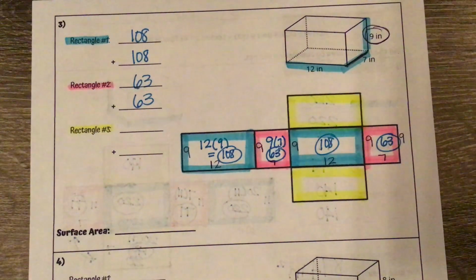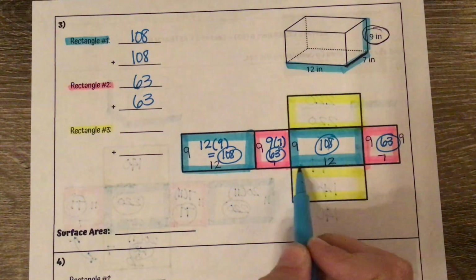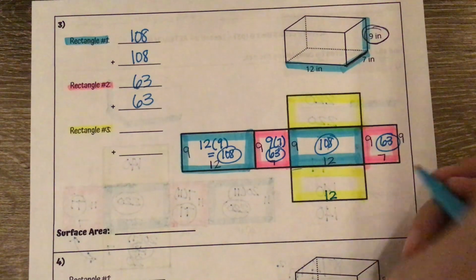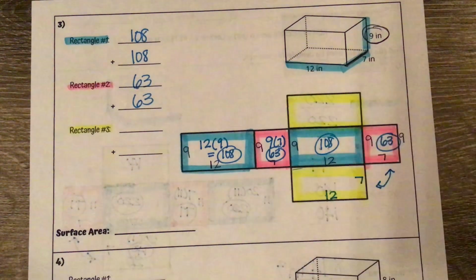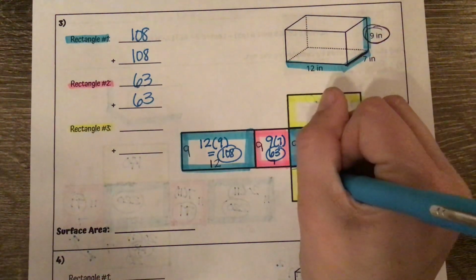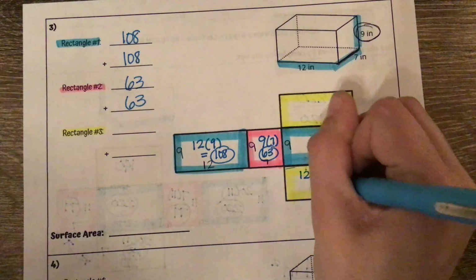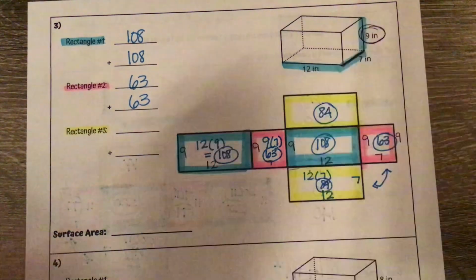And then the last one for the yellow bases. We've got no measures on here, but if this length across is 12, that means this length across is 12. And if we folded this net, these two sides would match up. So that side has to be 7. So 12 times 7 is 84, which means the top is 84 as well.